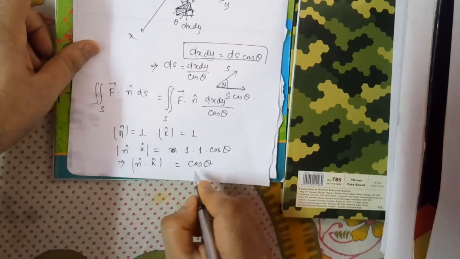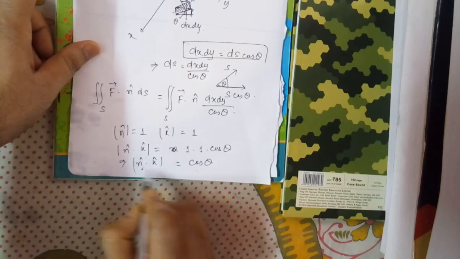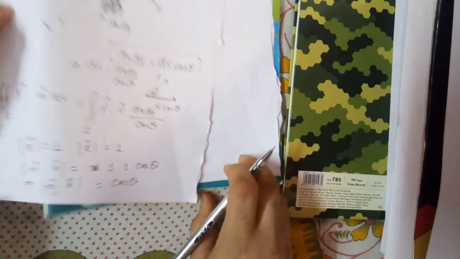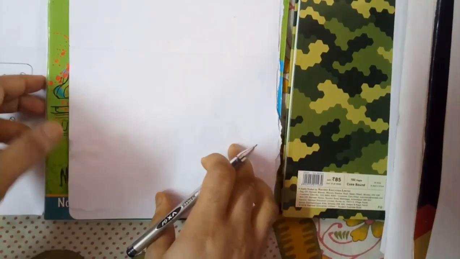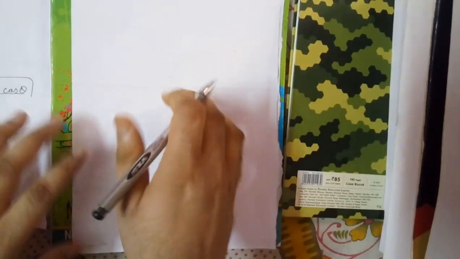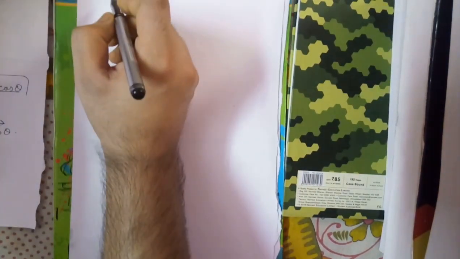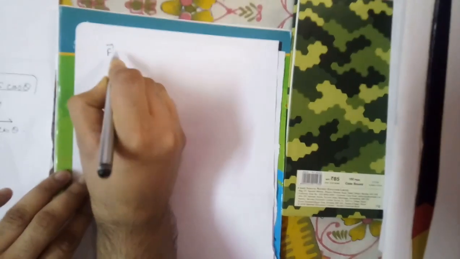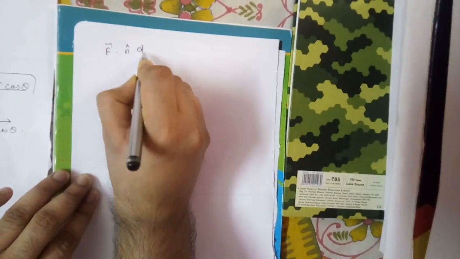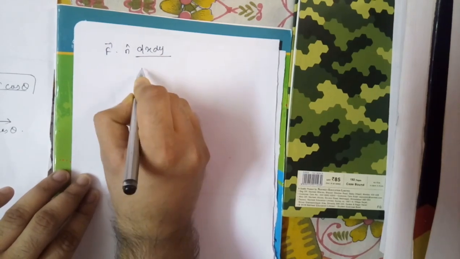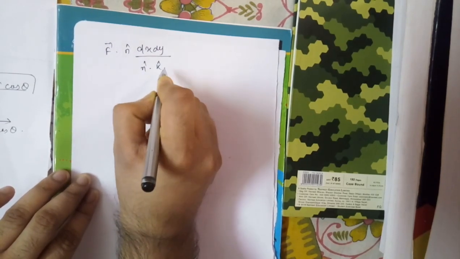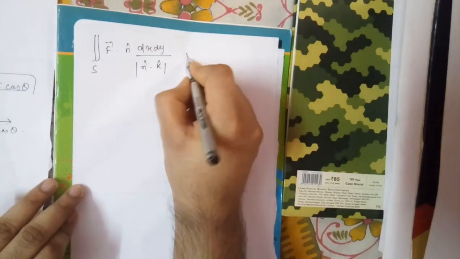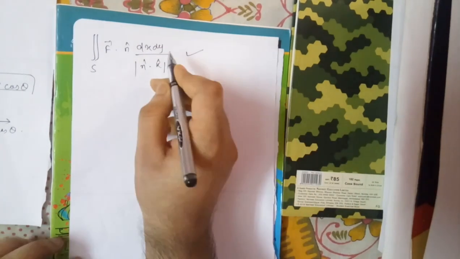We can substitute this cos theta as the magnitude of n cap dot k cap. So the expression now becomes F dot n cap dx dy by n cap dot k cap. This is the expression if we project on the XY plane.